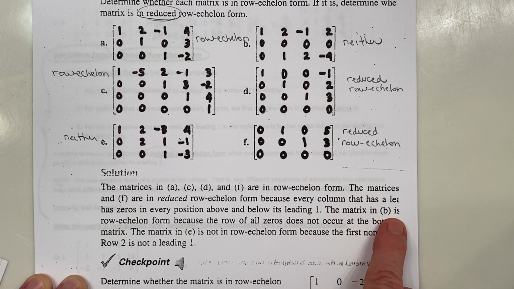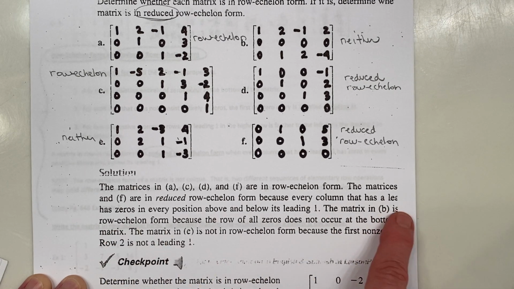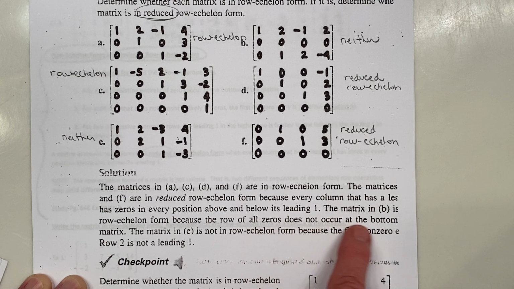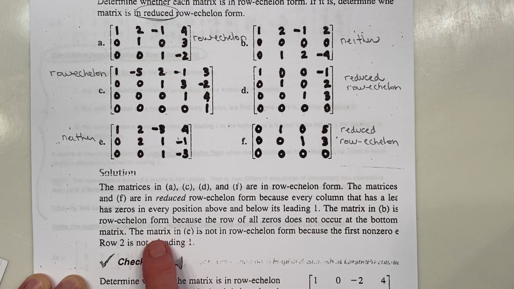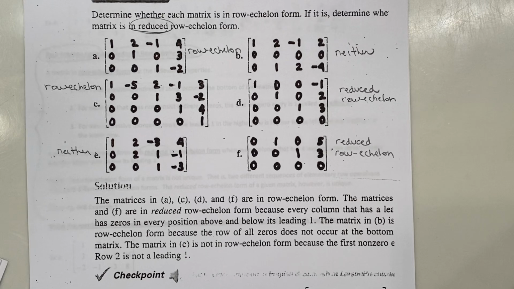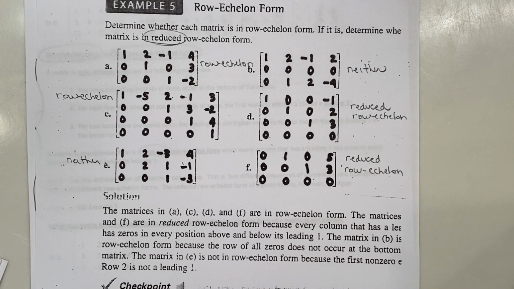The matrix in B is not in row echelon form because the row of all zeros does not occur at the bottom. The matrix in E is not in row echelon form because the first non-zero entry is a 2 right here. So I had to enlarge this so you guys could see them, so that's why you're not seeing those directions.